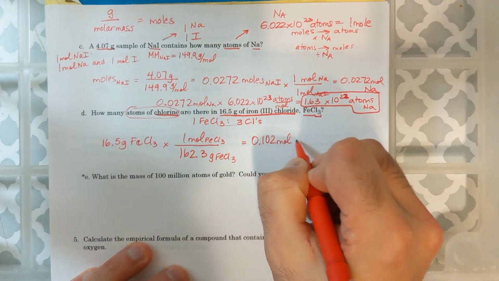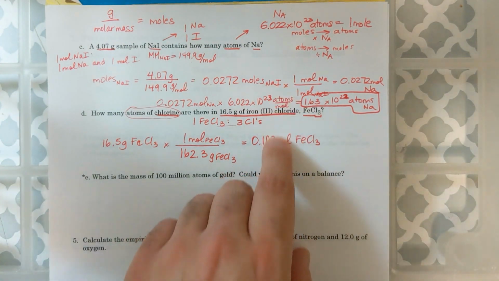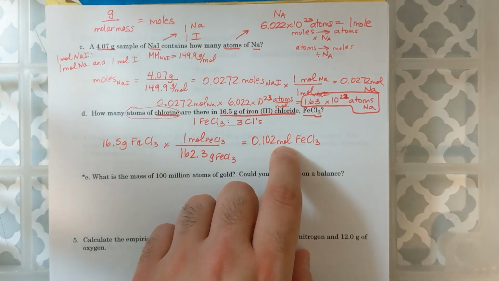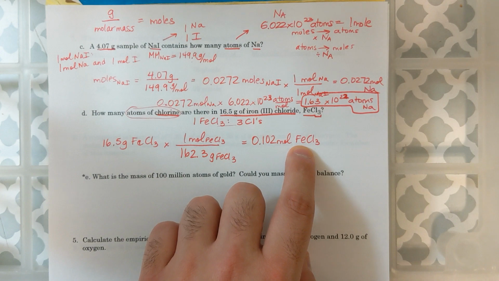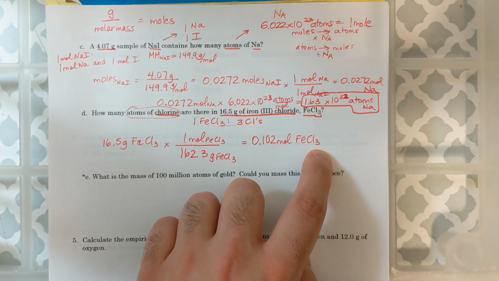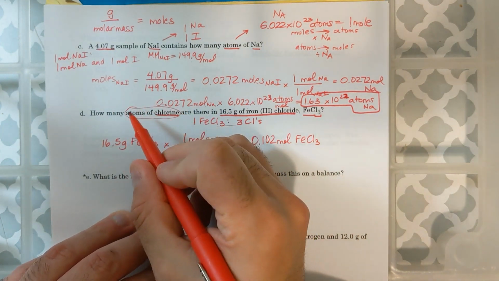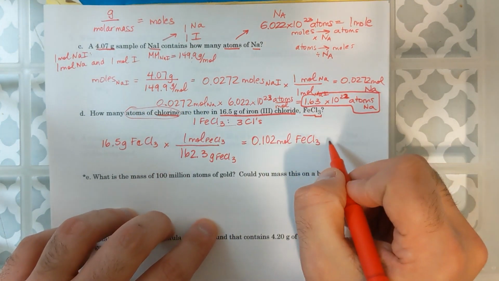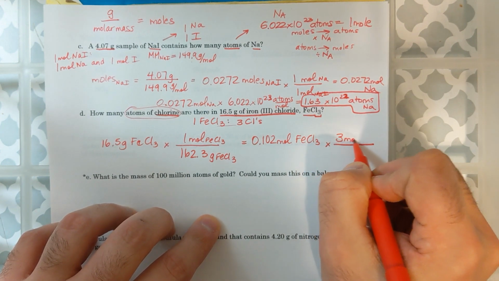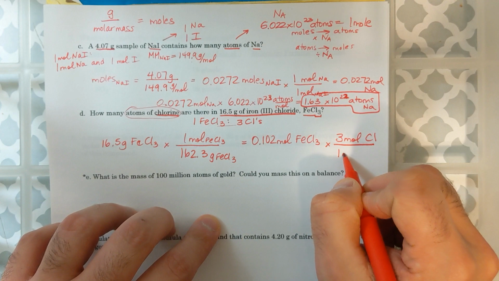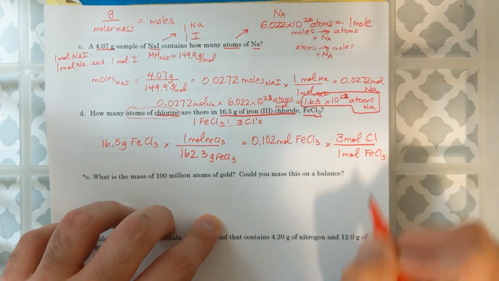0.102 moles of FeCl3. Now, like where I'm at up here, if I have 1 mole of FeCl3, I'll have 1 mole of Fe and 3 moles of Cl. Because in the end, I'm going to need atoms of chlorine, which is Cl. So what I'm going to do here is figure out how many Cl atoms there are: 3 moles of Cl for every 1 mole of FeCl3.